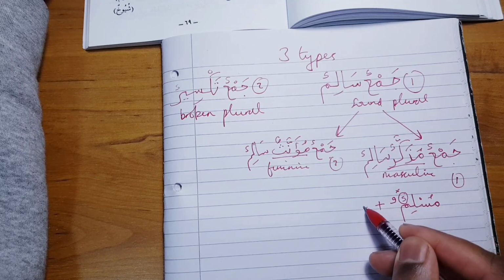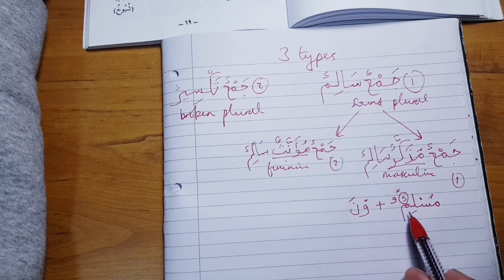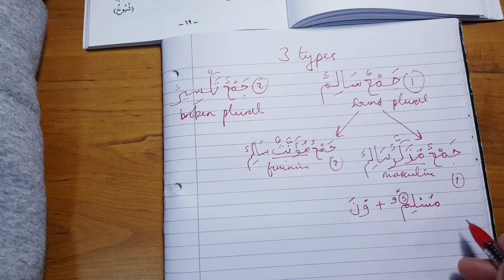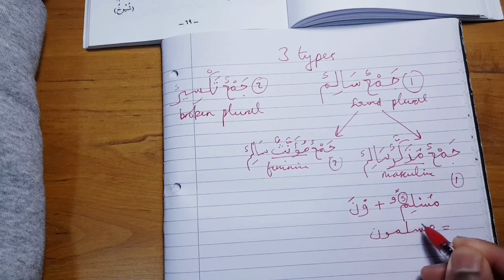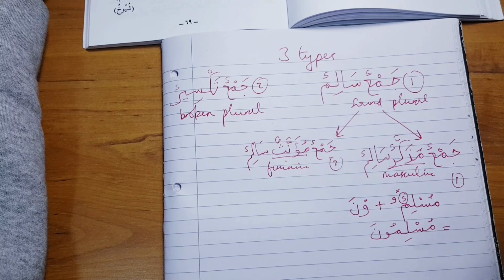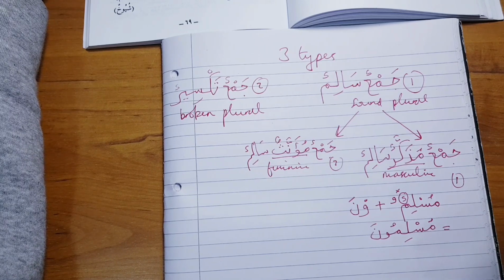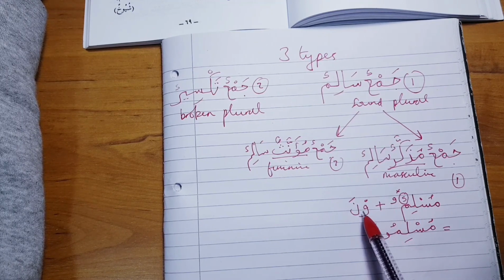Then we add waw with a sukoon and noon with a fatha. Muslimun, we add waw and noon to the end after taking off the tanween and giving the meme a dhamma, and it becomes muslimuna. Muslimun becomes muslimuna. What does muslimuna mean? It means a lot of Muslims. More than 2 Muslims, plural. Okay, so we take off the tanween, we give the last letter a dhamma, then we add waw and noon, muslimuna.